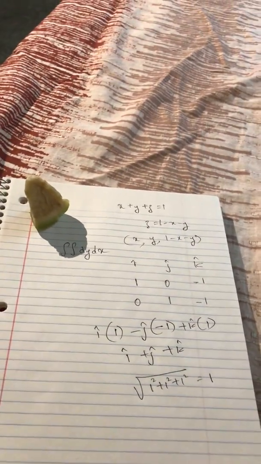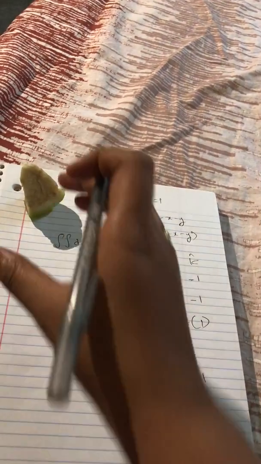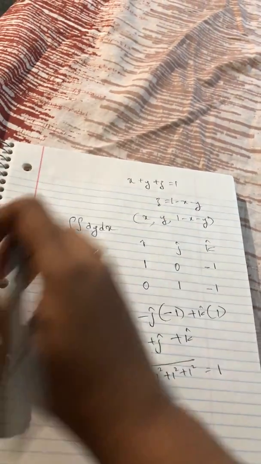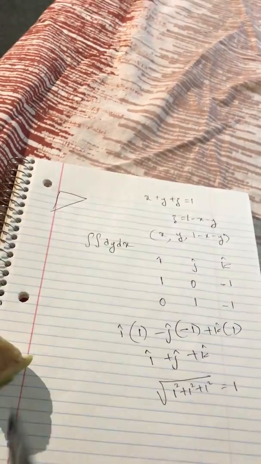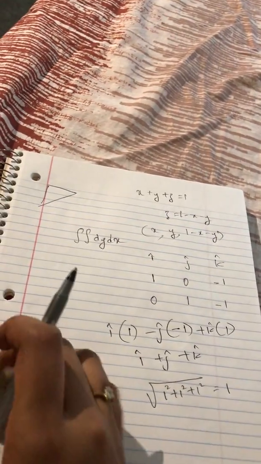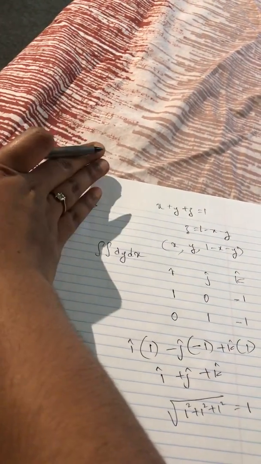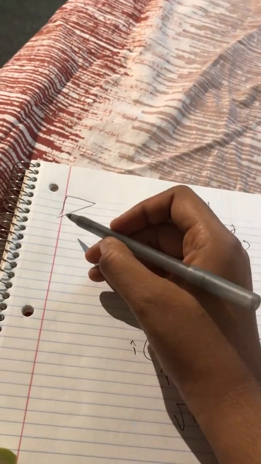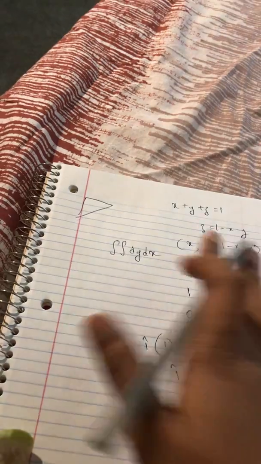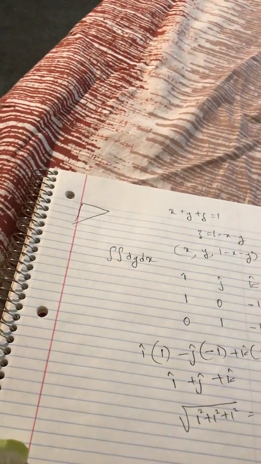Now we need to determine the limits of integration for y. To determine the limits of integration for y, we need to freeze x. If you only draw the triangle in the xy plane, if you project the original plane in the xy plane, we get this triangle. The equation of the plane was x plus y plus z is equal to 1, and along this line z is equal to 0.